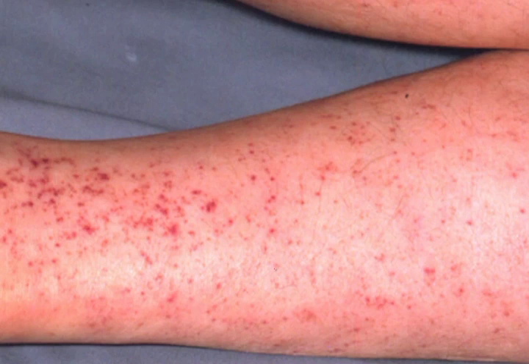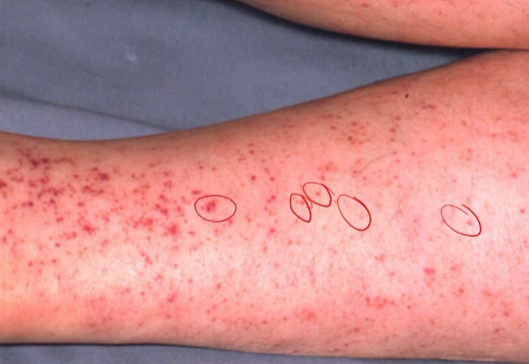Here's what the petechiae look like. They're these little tiny bleeds that are exhibited on the skin here. And so this is the classic image of petechiae. You can see here that perhaps we're getting into the possibility of having a little bit of ecchymosis here, where the bleeds may be slightly larger as well.